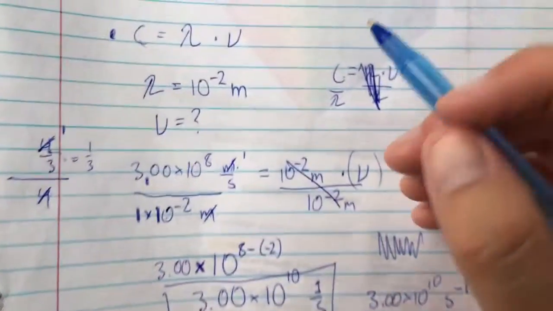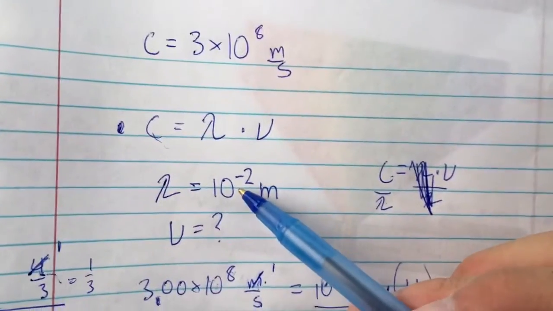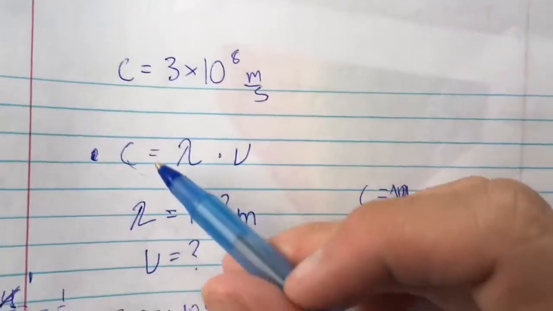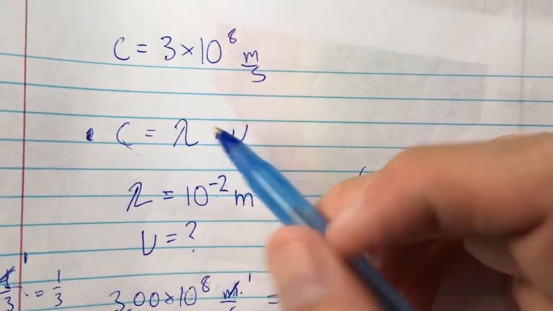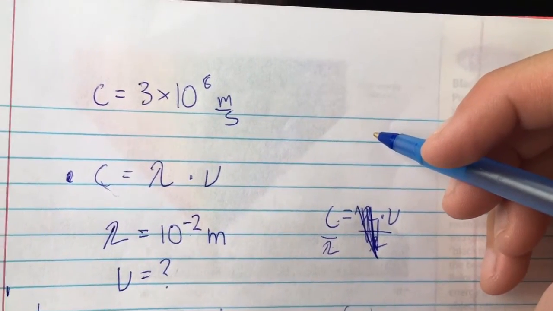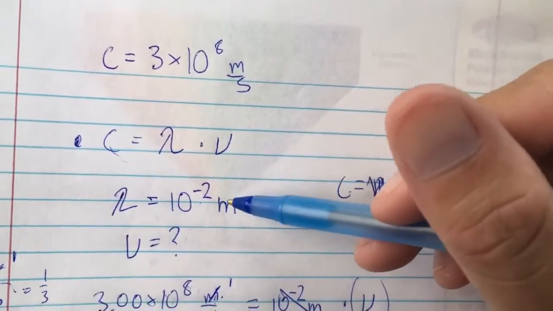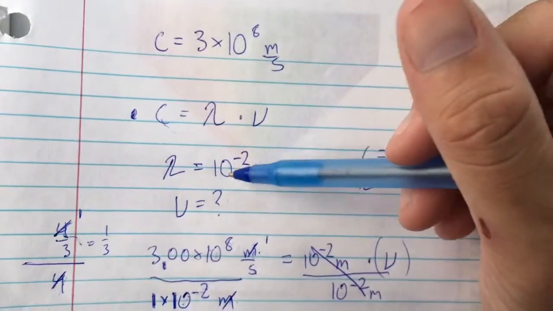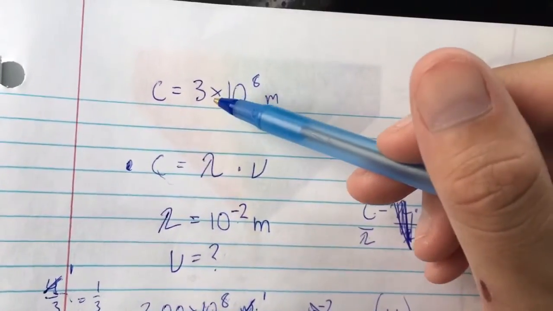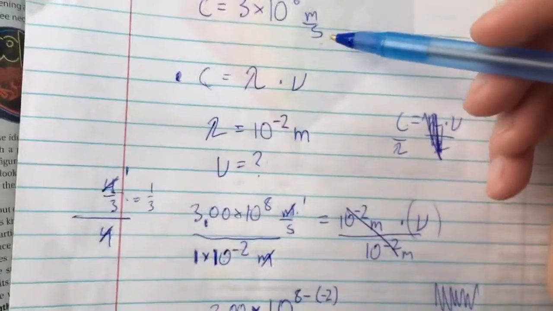So on a test, I might ask you to solve for the wavelength, but I'll give you the frequency, okay? So then you just manipulate this equation around, right? I'll just give you a frequency or wavelength, and then you have to solve it knowing that c is equal to 3 times 10 to the 8th meters per second, okay?